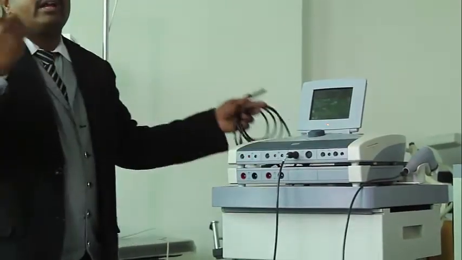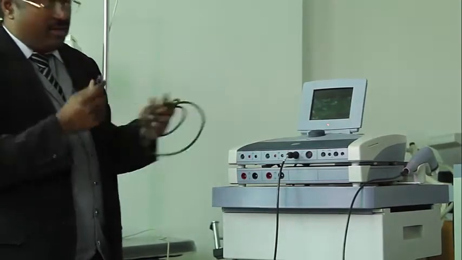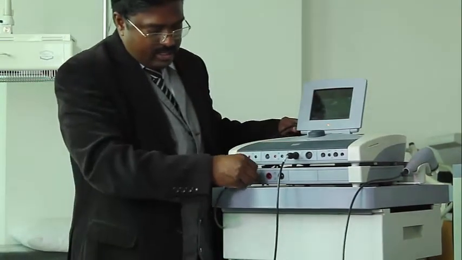Positive is anode, negative is cathode. So here, this is the negative, the cathode. One channel has two electrodes, positive and negative.